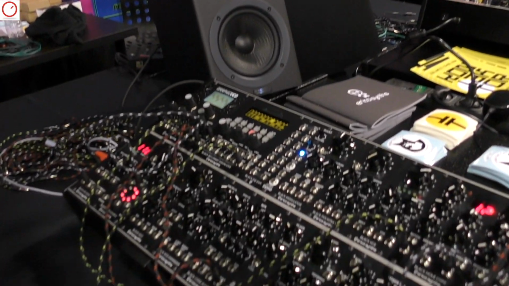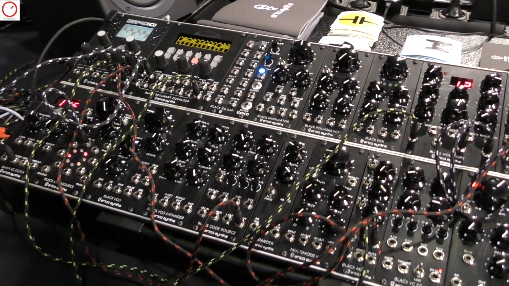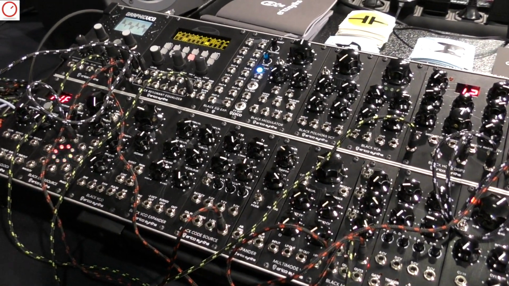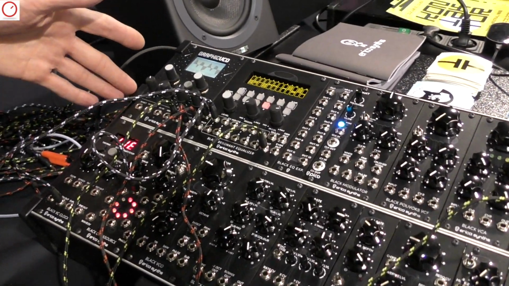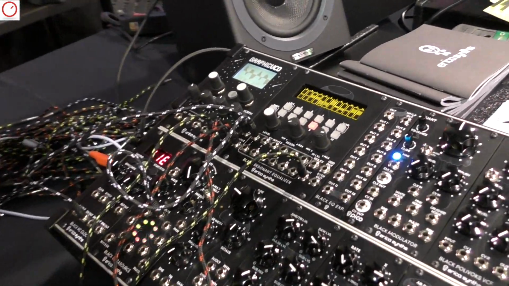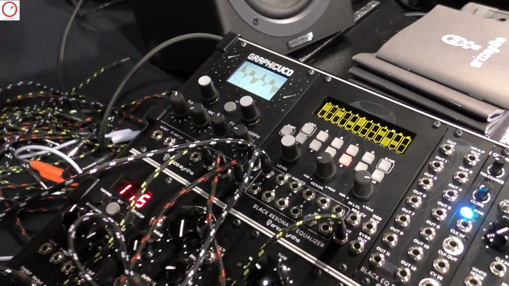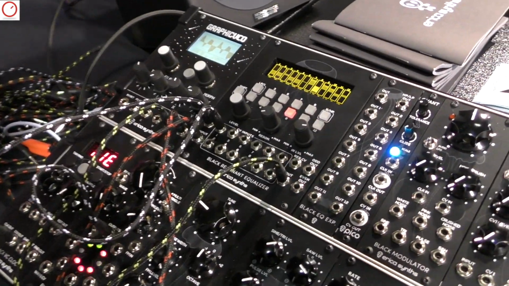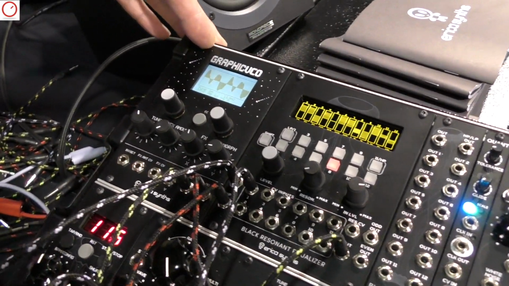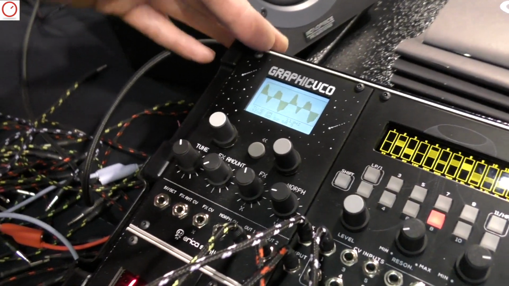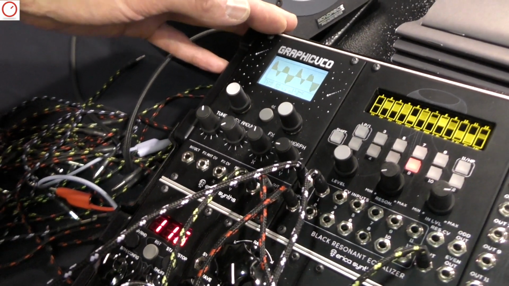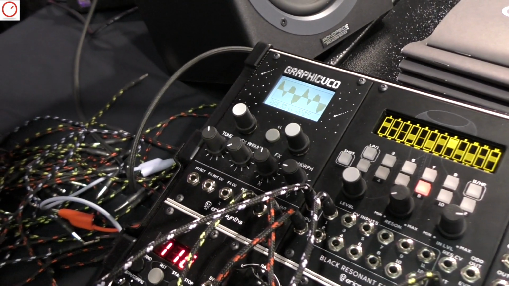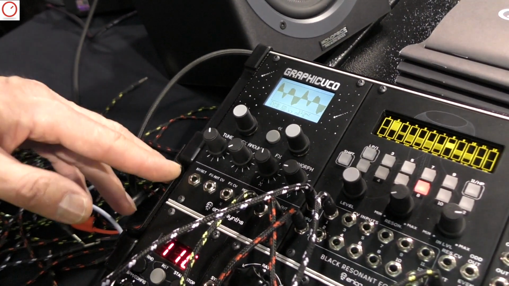So we are in Erika Synth's booth, and as all manufacturers we have something new here and something tangible which will appear in markets very soon. From left to right we have Graphic VCO, which is in production, and everybody is asking when it will be out, because we are kind of teasing about functionality.